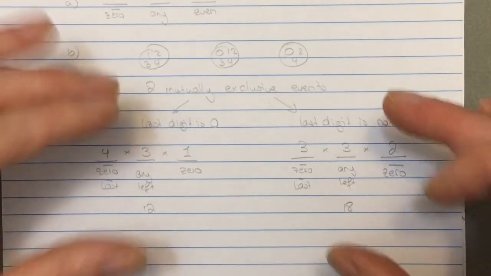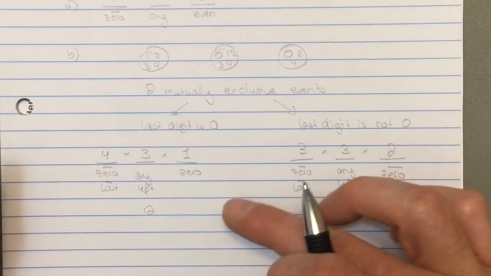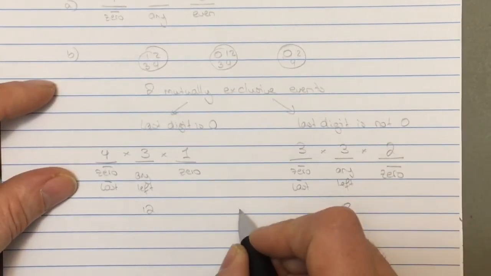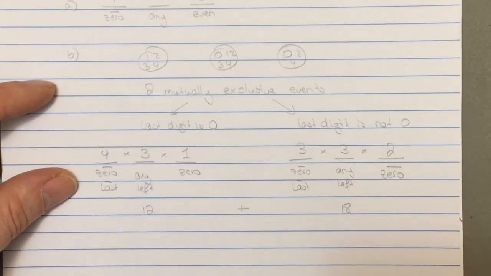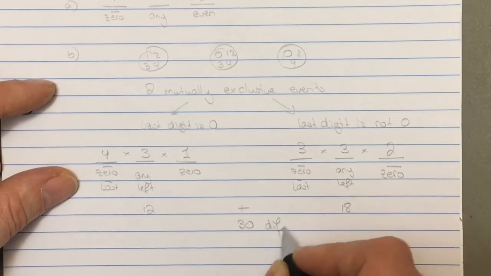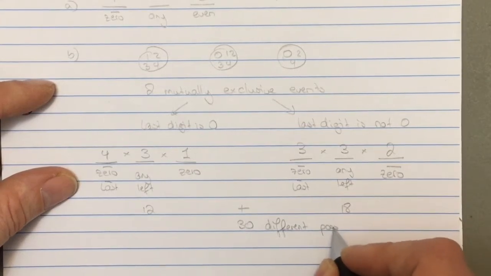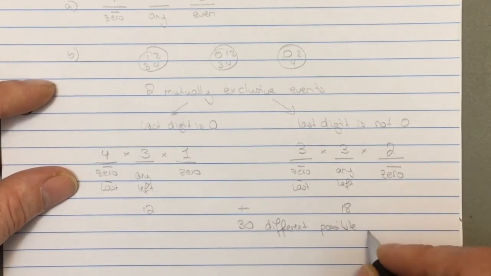Now, altogether, there are 18 plus 12 different outcomes. And that is equal to 30 different possible numbers.